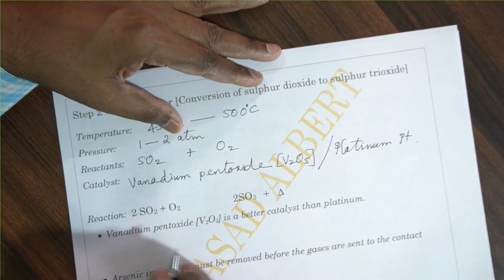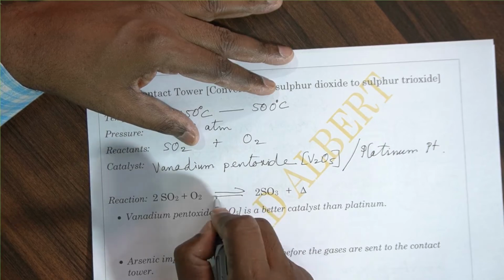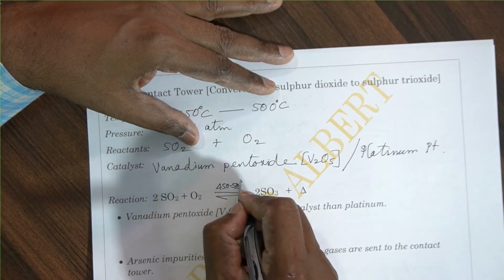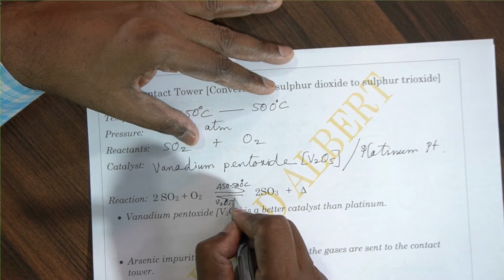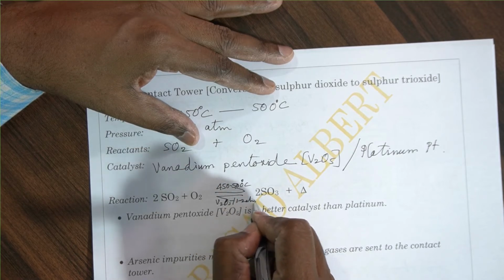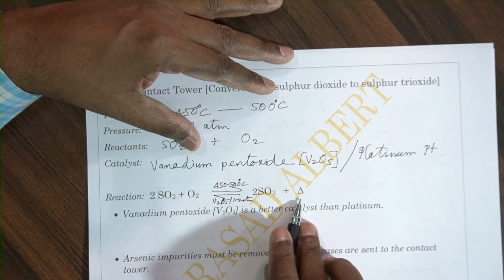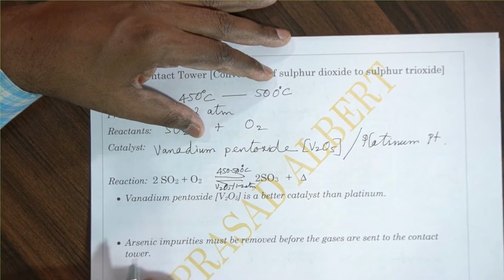The reaction here is sulfur dioxide plus oxygen. It is a reversible reaction. So here we write the temperature 450 to 500 degrees Celsius, V2O5, and 1 to 2 atmospheres pressure, giving 2SO3. The reaction is exothermic, plus delta means heat is liberated. So that is the equation.